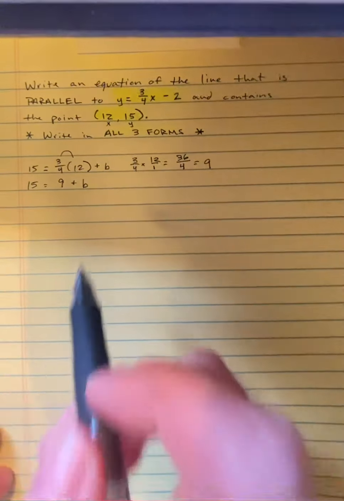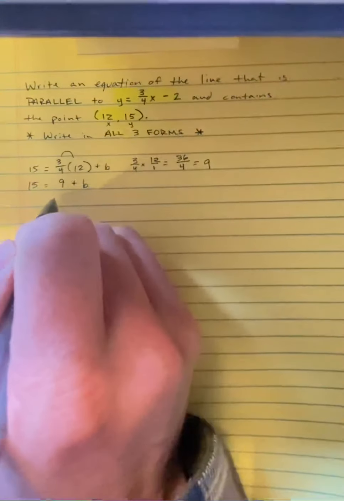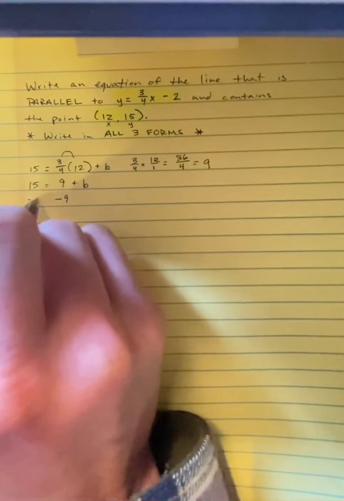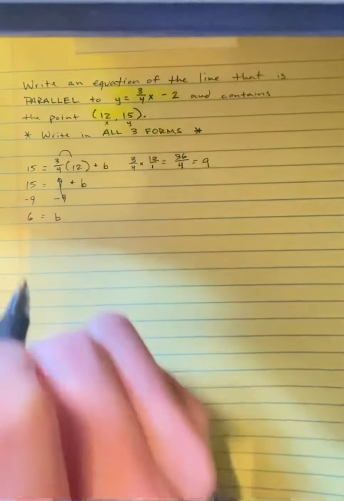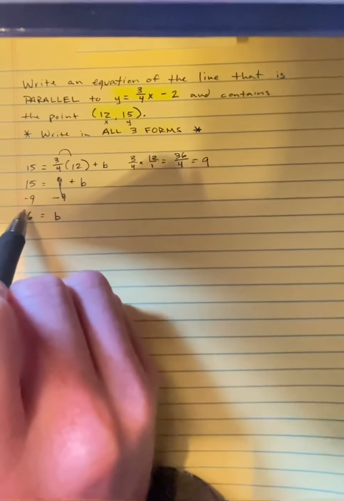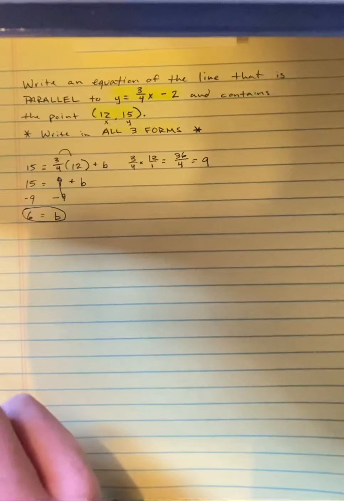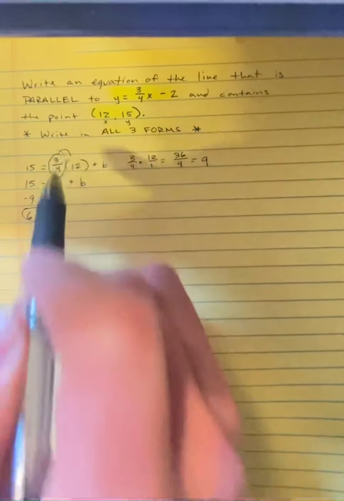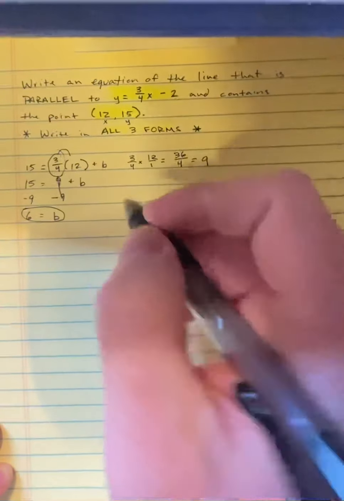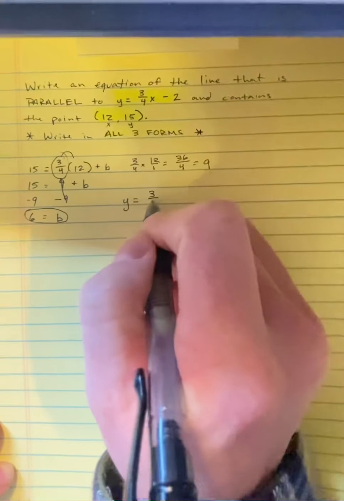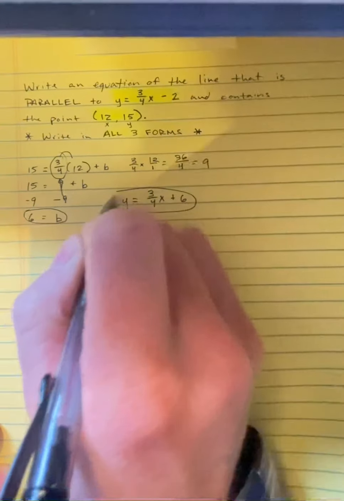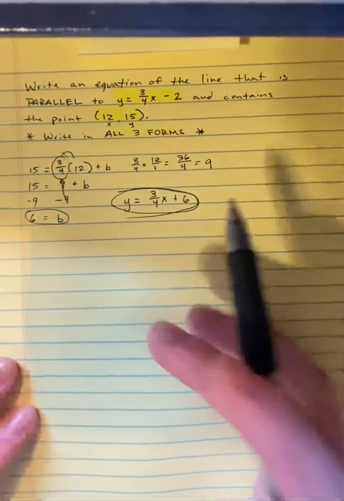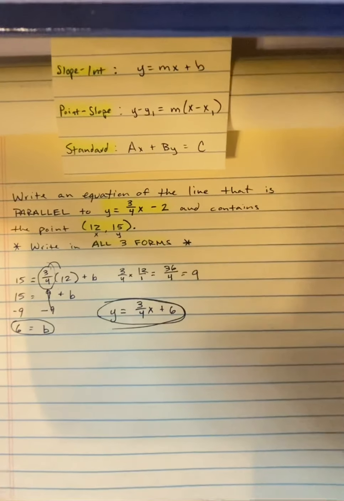All right. Next step, to get b by itself, we're going to subtract 9 from both sides. That cancels out over here. We're left with 6 equals b. So now we know that the y-intercept of this equation is 6. We know that the slope is 3 over 4. We have our m and our b. We can write the slope-intercept form now as y equals 3 over 4x plus 6. So now we have our first equation in slope-intercept form.